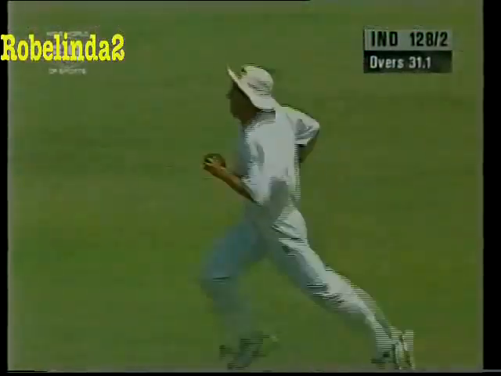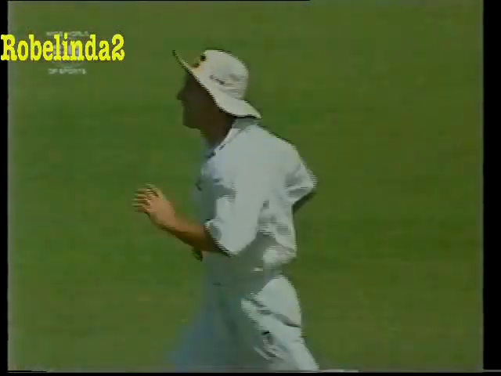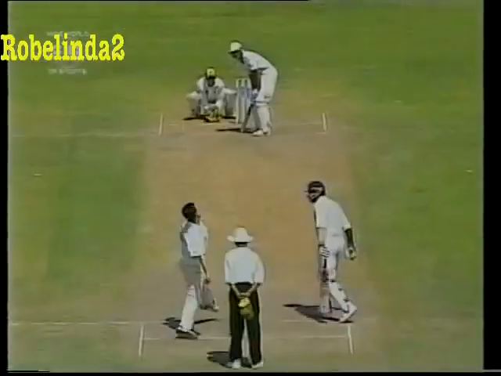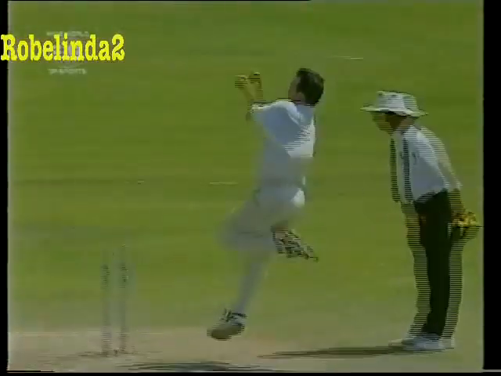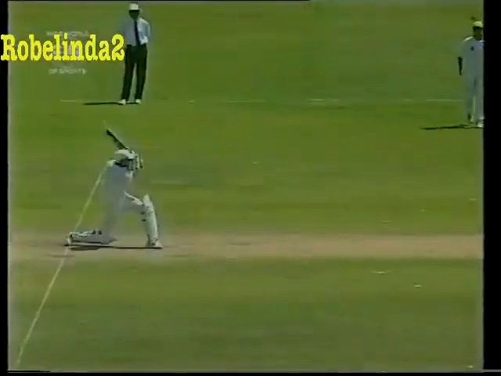And he's got him. It's a good catch by Michael Bevan. And Mohammad Azharuddin, soon after crossing 8,000 runs, has found the fielder at deep mid-wicket. Well, the Australians are pretty happy with that. Mohammad Azharuddin wouldn't be too happy. He's pulled this one from way outside off stump.